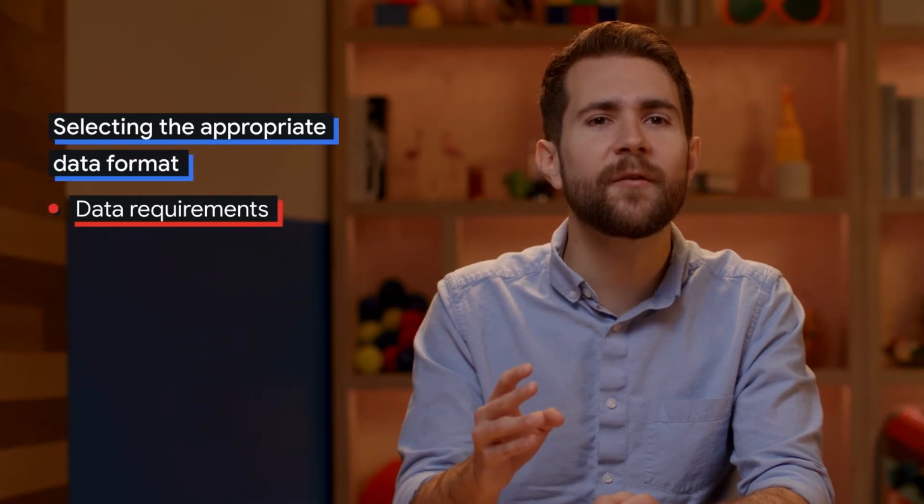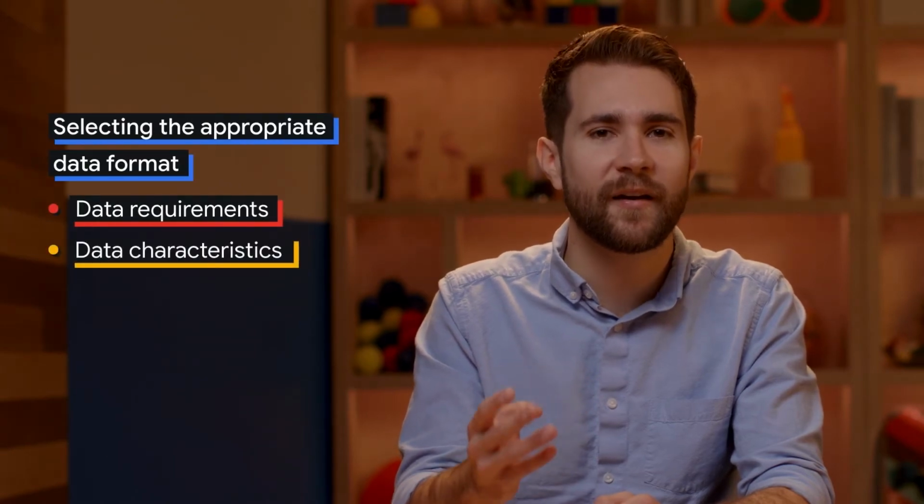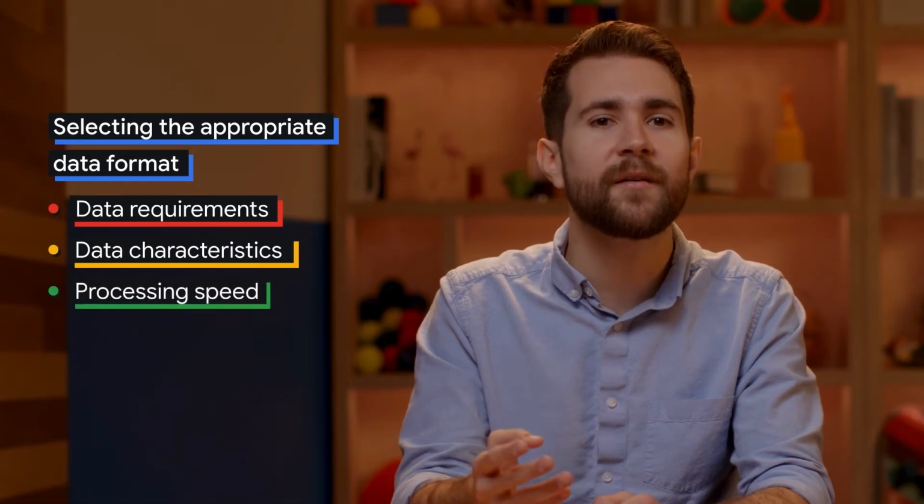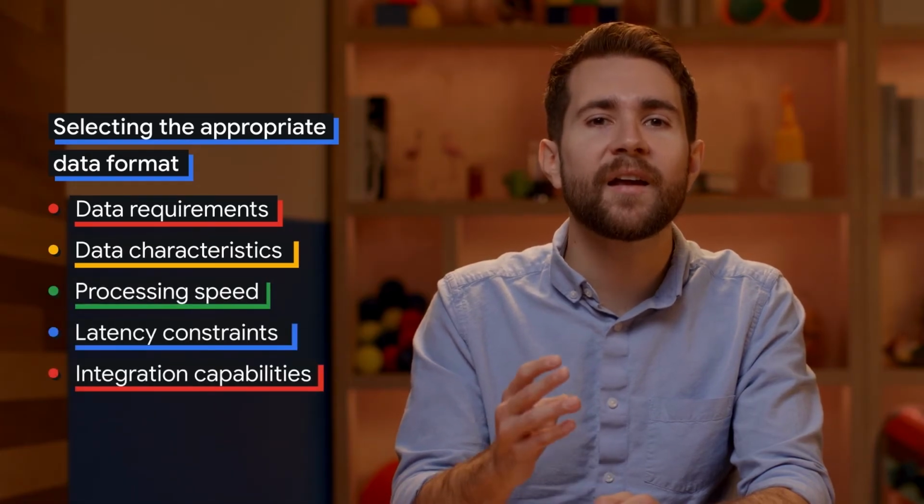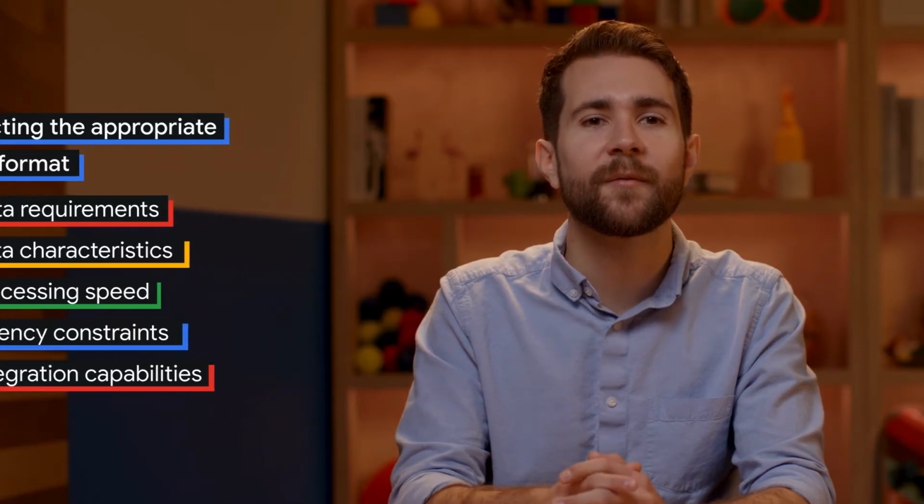Selecting the right data processing paradigm is a critical decision that affects data processing efficiency and compatibility. To make the best choice, consider factors like data requirements and data characteristics, processing speed and latency constraints, and integration capabilities with existing systems. As a cloud data professional, it's crucial to evaluate the pros and cons of each format in different scenarios to make informed decisions about data processing strategies. With this understanding, you've now got what it takes to enhance your organization's data processing efficiency and navigate with a tank full of potential data.